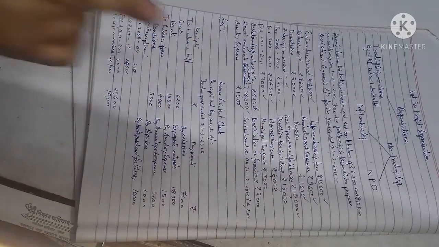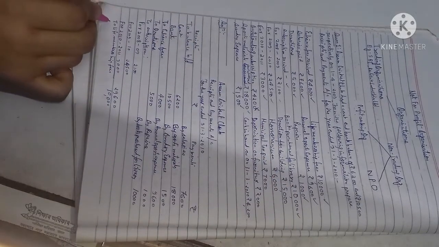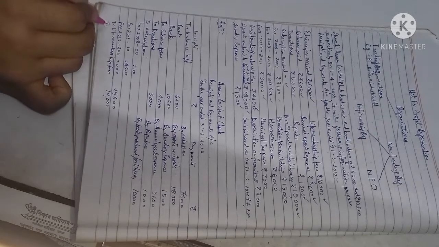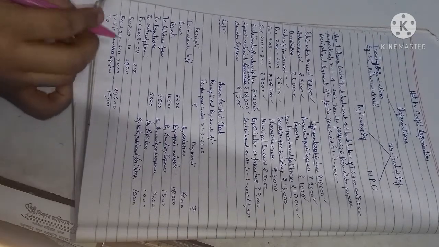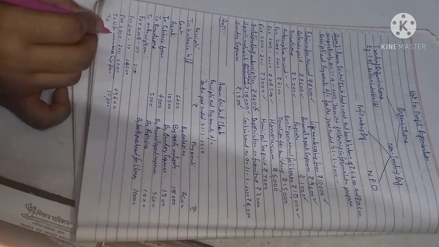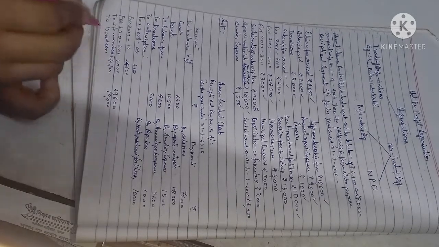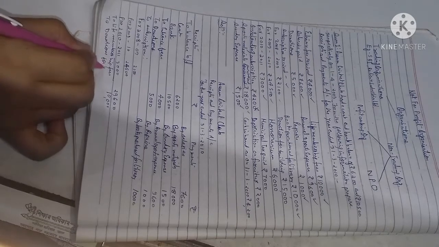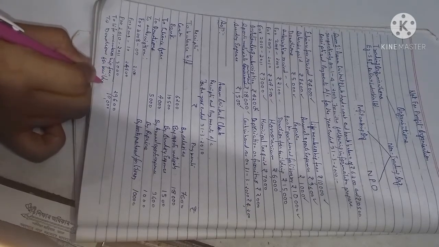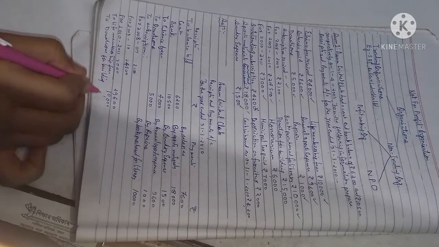Donation for building, this is a capital receipt, as I have told you while writing the question, but items of capital and revenue all are included. So to donations for building, 15,000.